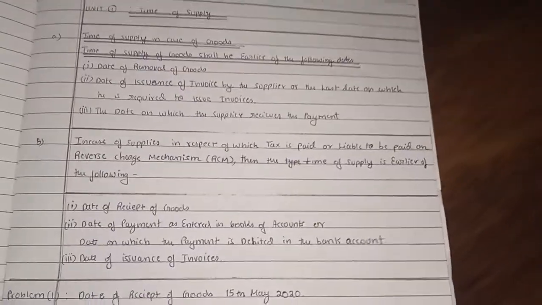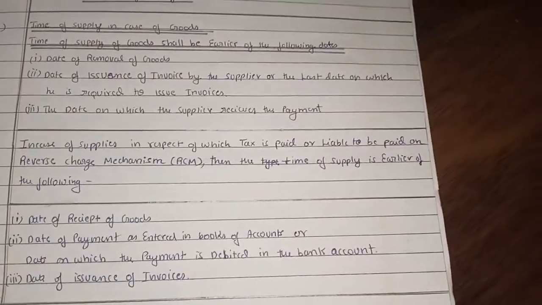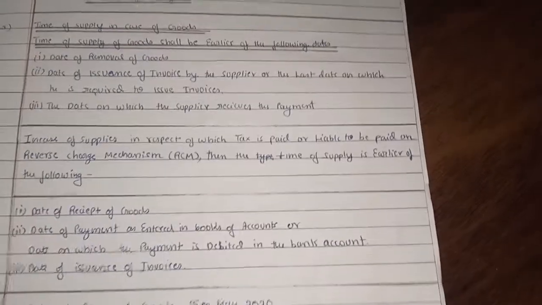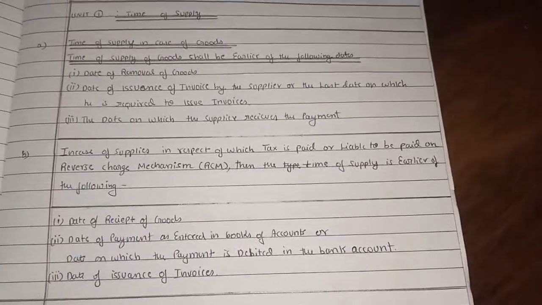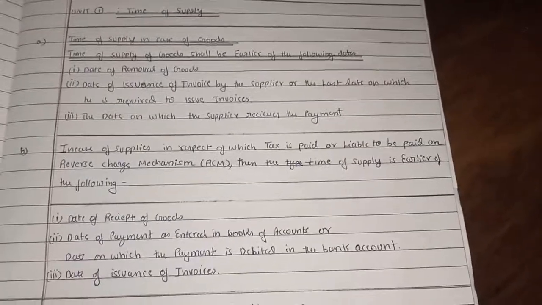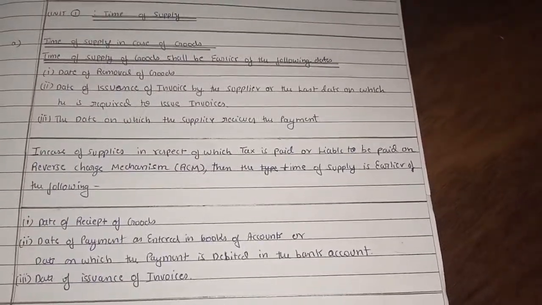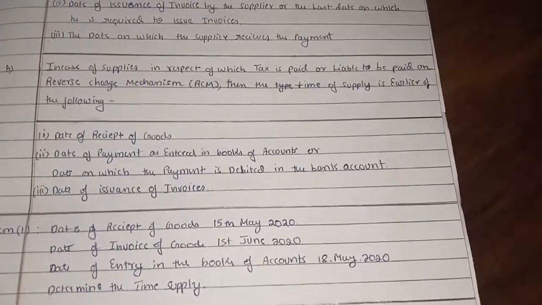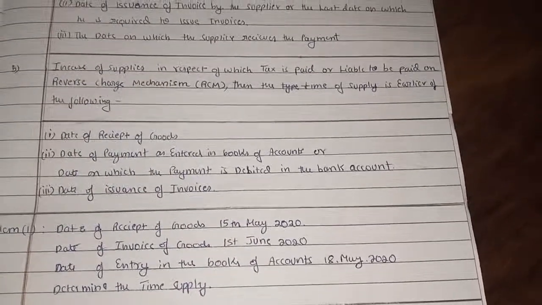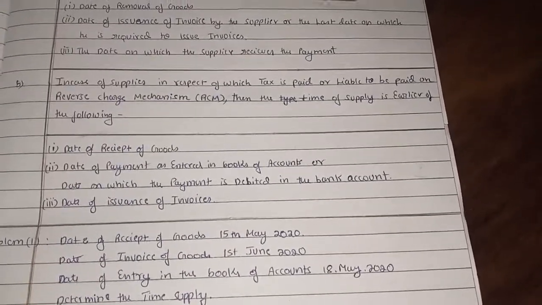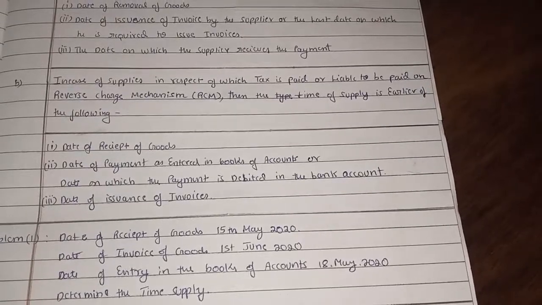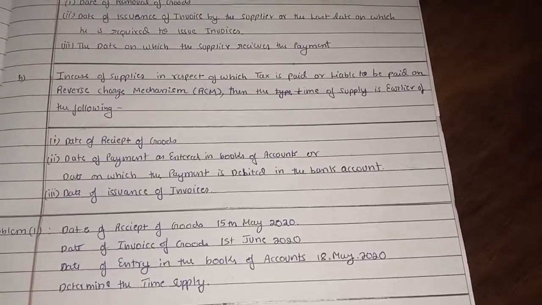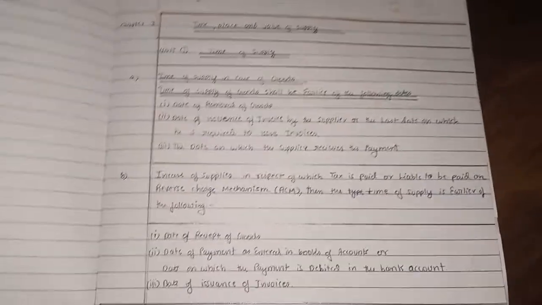In case of supplies on which tax is paid or liable to be paid on reverse charge mechanism, that is RCM, the time of supply is the earlier of the following: date of receipt of goods, date of payment as entered in the book of accounts, or date on which the payment is debited in the bank account, or date of issuance of invoice. Okay, these are the terms and conditions regarding the time of supply.